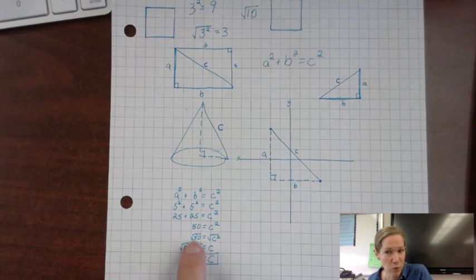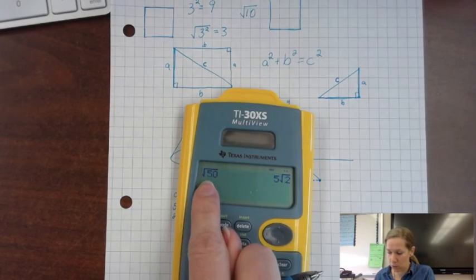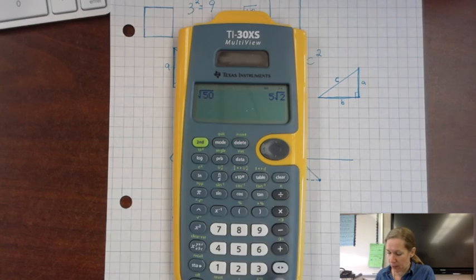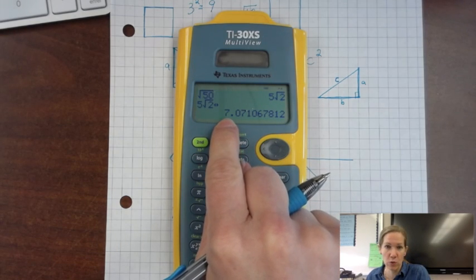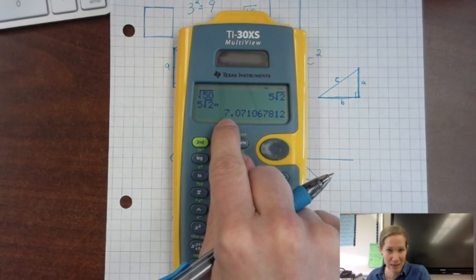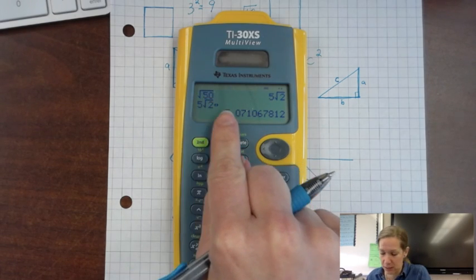50 is really close to 49, and we know the square root of 49, right? So this is just a little bit bigger. You could take the calculator. Now here, square root of 50, look, it reduced it for us. It has this little button that will change it into a decimal. So if you notice, remember the square root of 49 was 7, so the square root of 50 should be just a little bit bigger than 7.